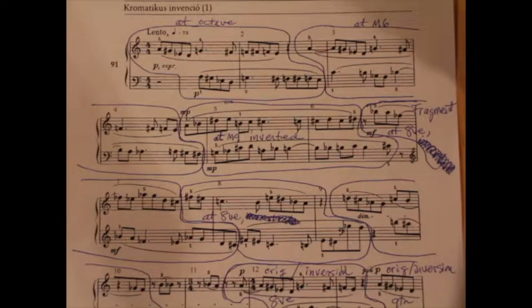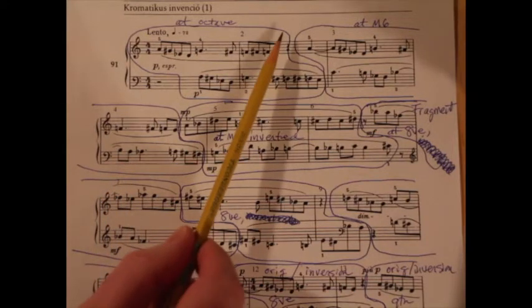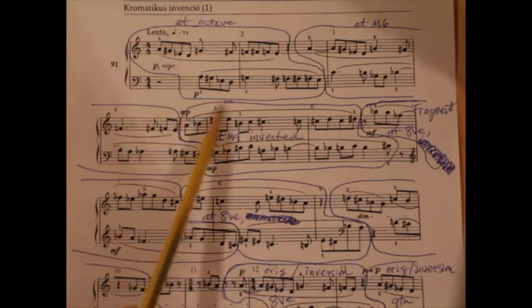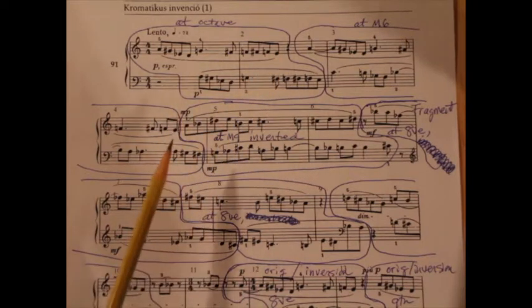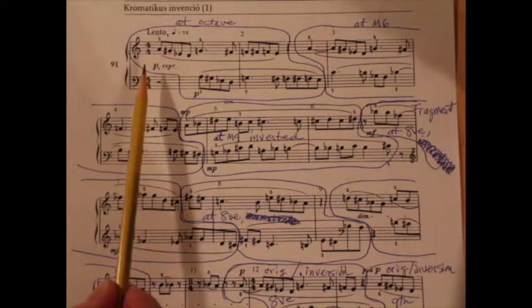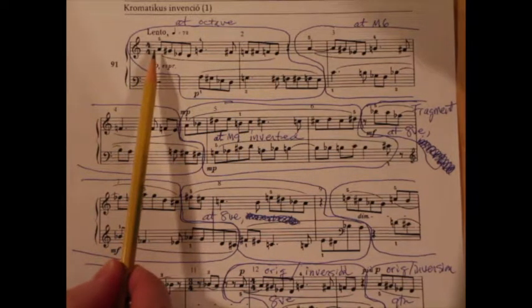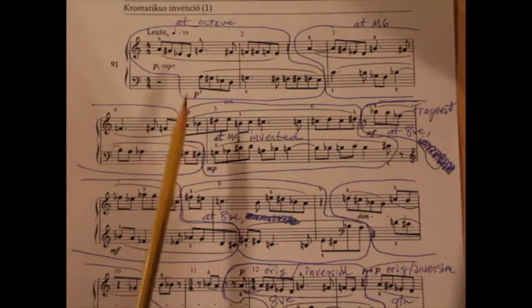Hello, let's look at inventions in a little bit more detail. I've mentioned in class that an invention is actually a mosaic of canons. And so what I've done here on this Bartók invention is draw loops around each of the canons. The piece begins with canon at the octave at a time interval of 2 beats.